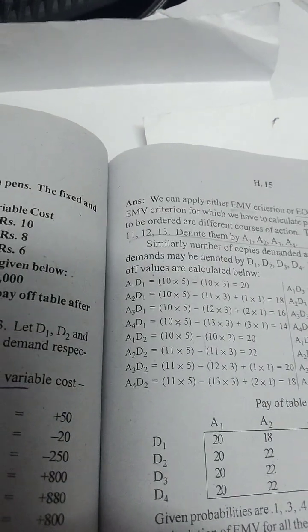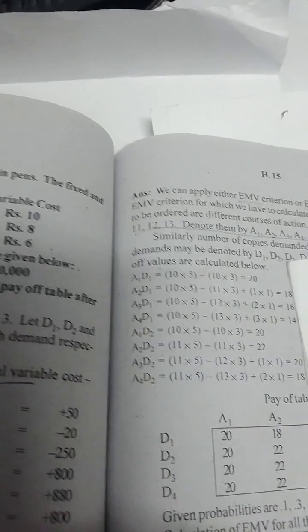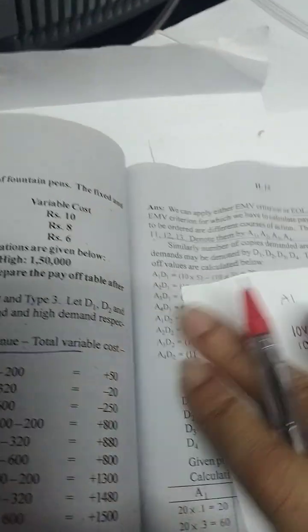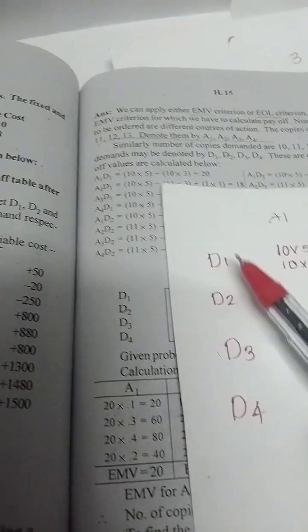Here we can assume that A1, A2, A3, A4 are the strategies and the events D1, D2, D3 and D4 are the events. We can calculate the payoff. Here the 4 order matrix corresponds to the payoff table. That is why we definitely get the 16 outcomes.